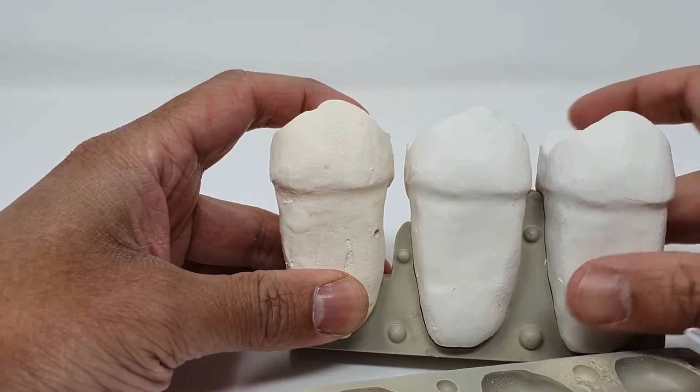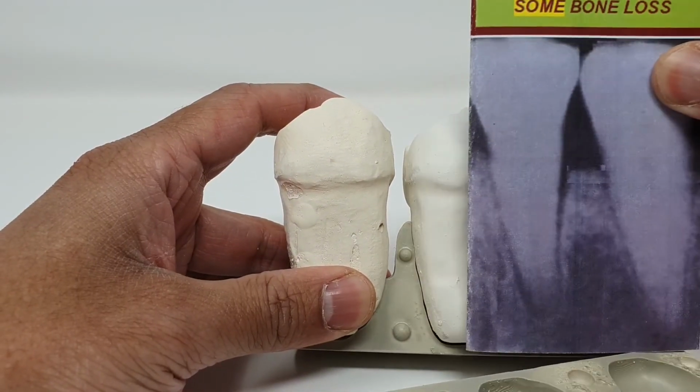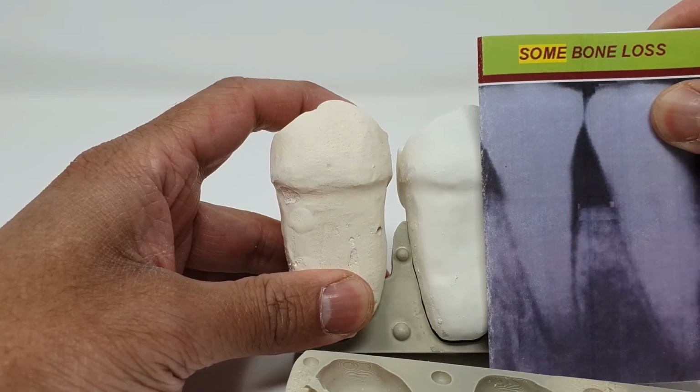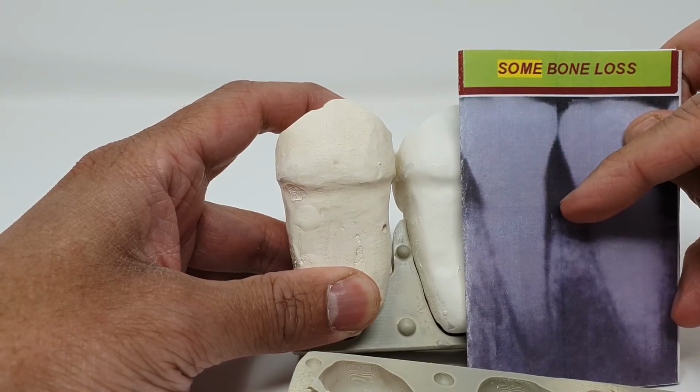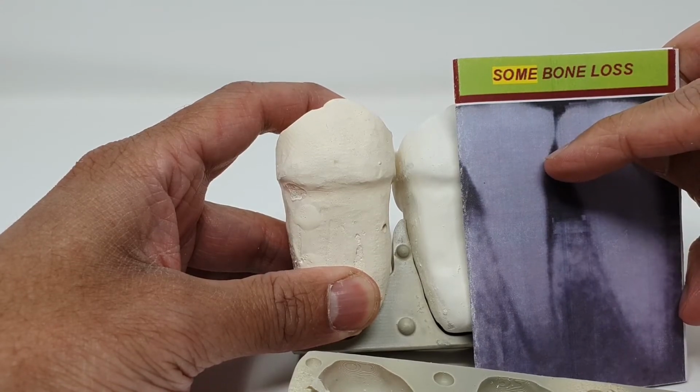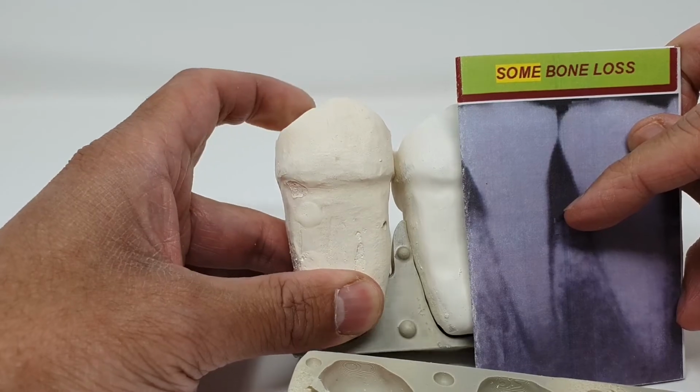What they're going to find is that if you've had some bone loss, that's what the X-rays are going to show. The bone level is not right at the neck of the teeth; there's some loss over there.